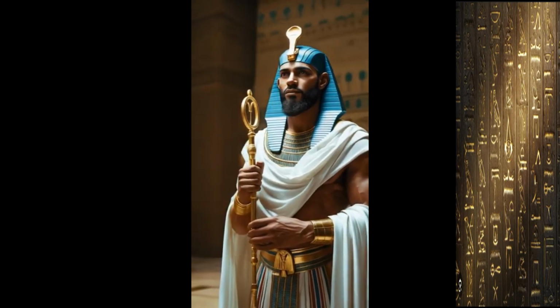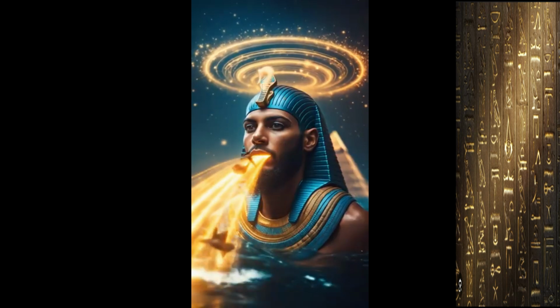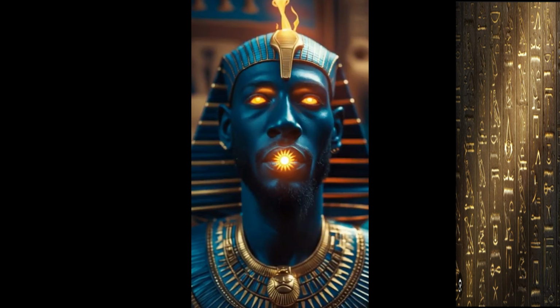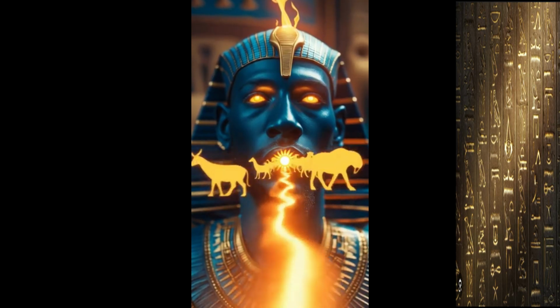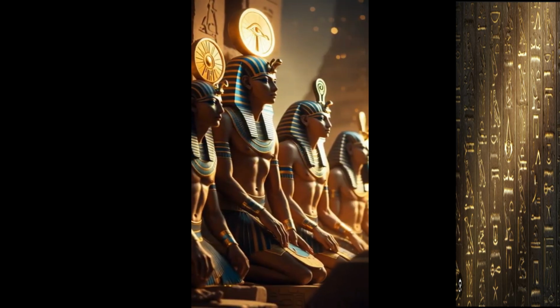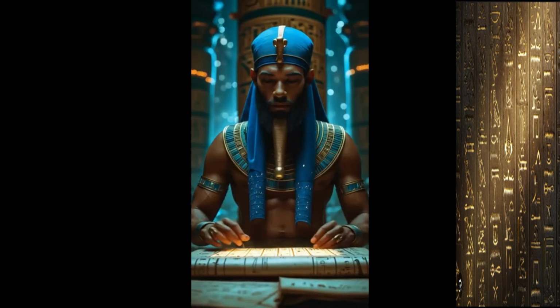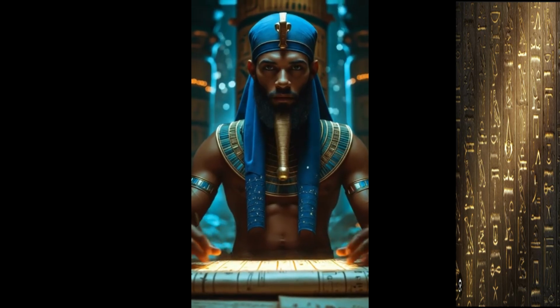Ptah wasn't just any god. He was the divine architect, the god of craftsmen and creation. He didn't mold the world with hands. He spoke it into existence. The heart conceived it. The tongue gave it life. Thought and speech his tools. Even the gods followed his word. Ra, Thoth, and Atum answered his command. To the ancient Egyptians, Ptah wasn't just a god. He was the first thinker.